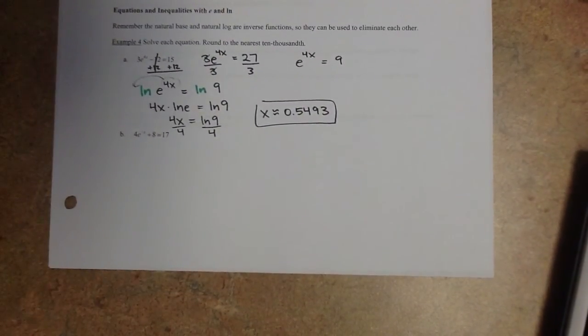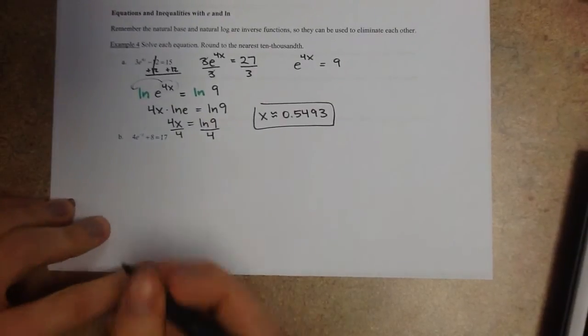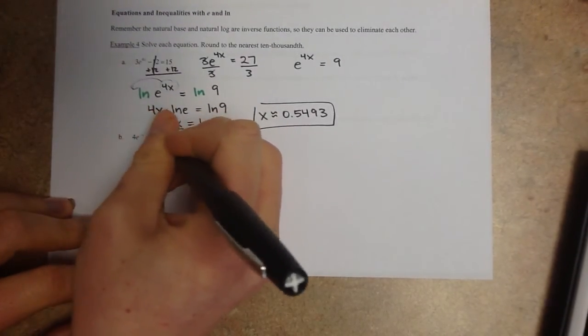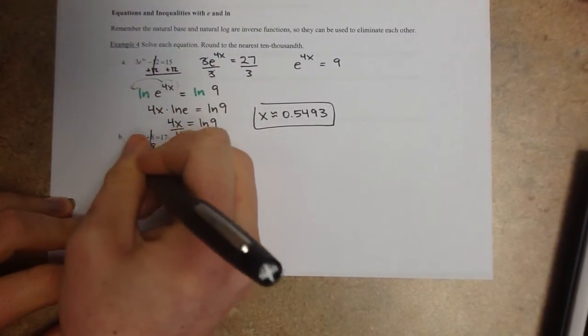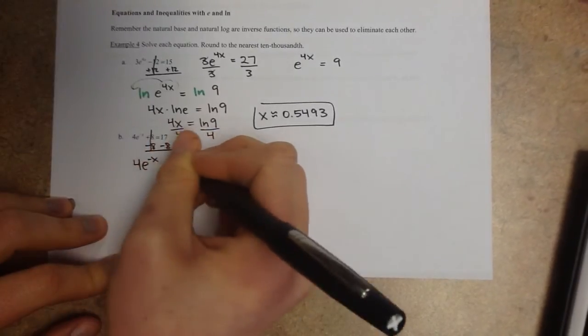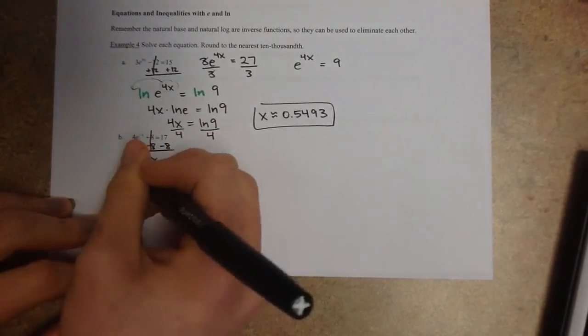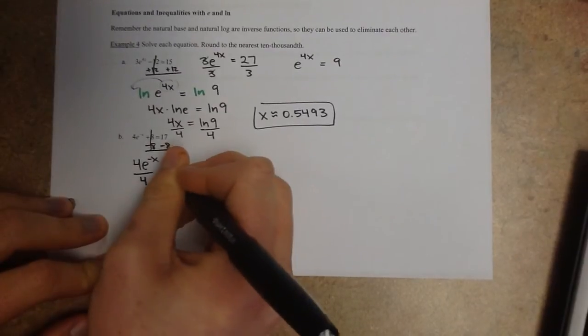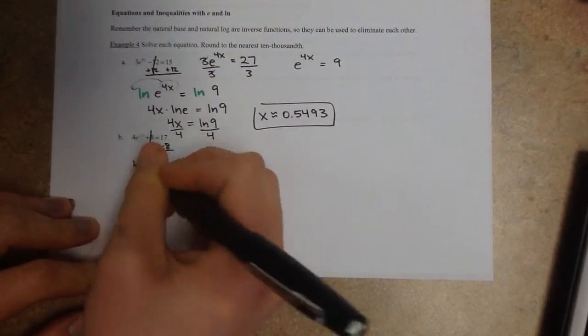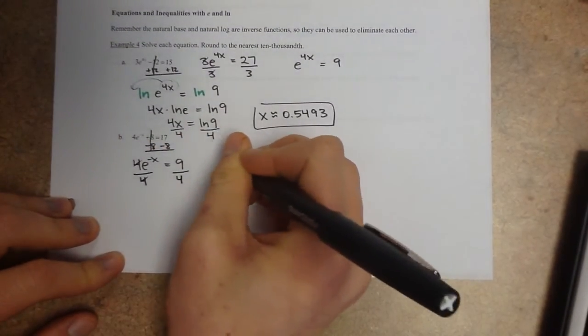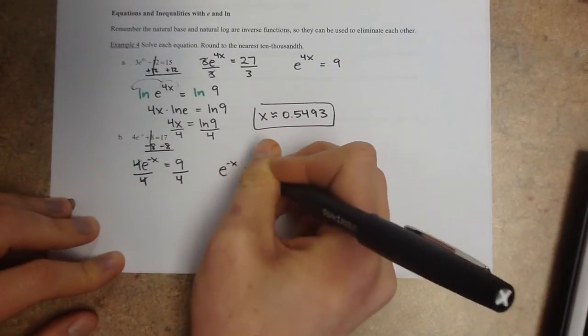Okay, let's look at another one really quickly. Same sort of steps. We're going to start by subtracting 8 from both sides, and we get 9. Then we're going to divide both sides by 4. So these cancel, and we get e to the negative x equals 9/4.